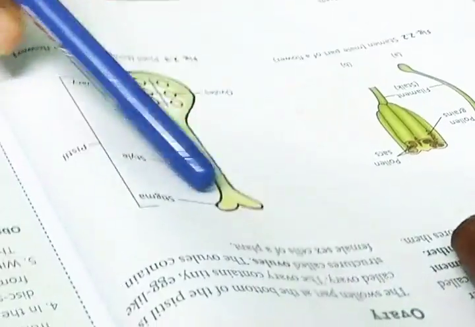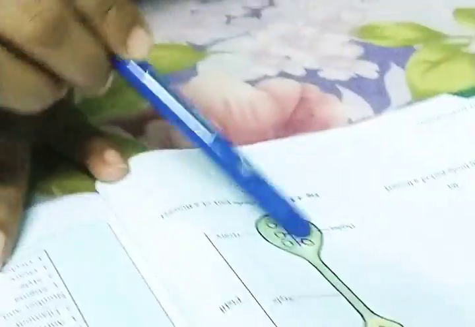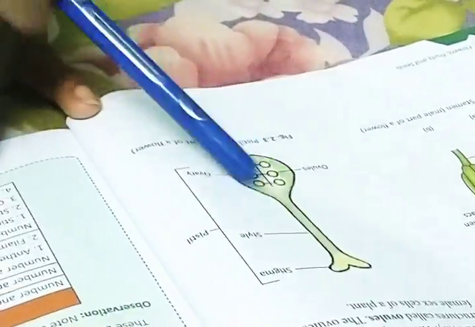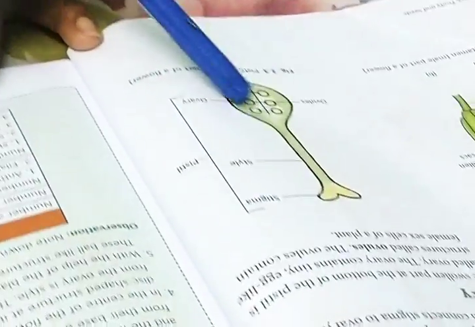So look at the book. The swollen tip of pistil, that is stigma. In the same way, the swollen part at the bottom of the pistil is known as ovary. So the tip of the pistil is known as stigma, and the base of the pistil is known as ovary. The same with any wind pollinated flower.